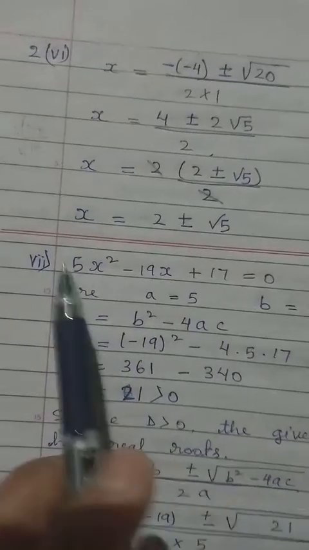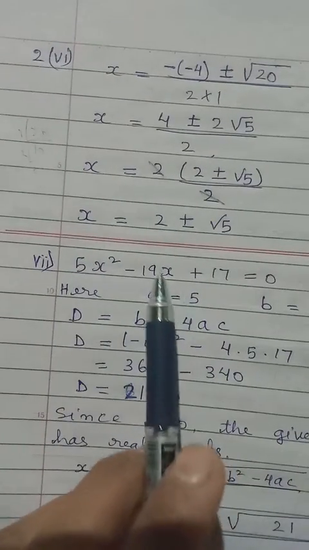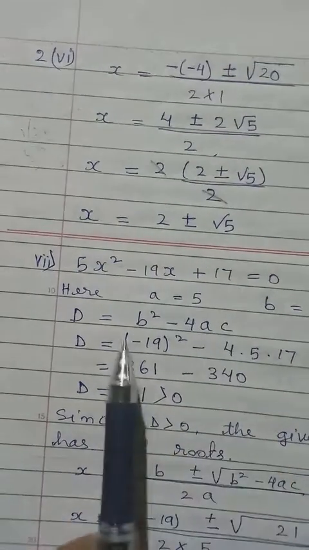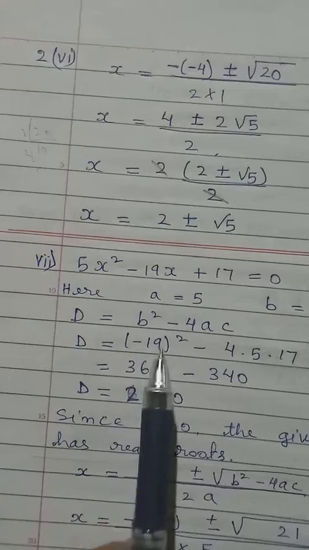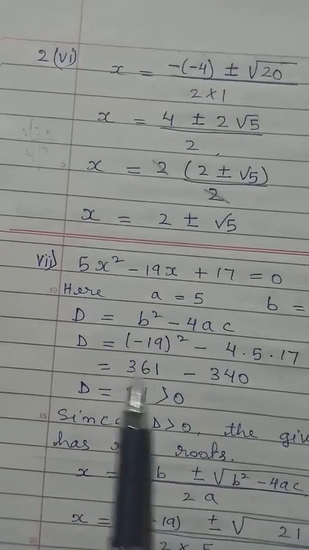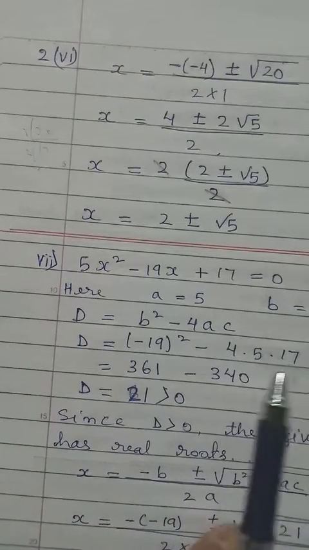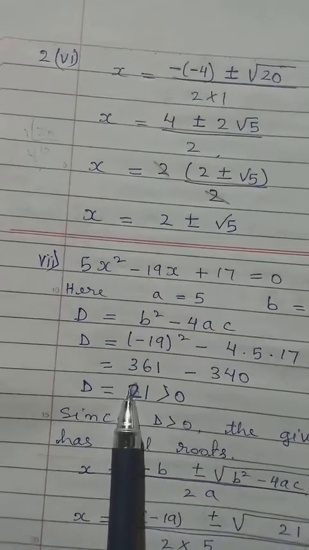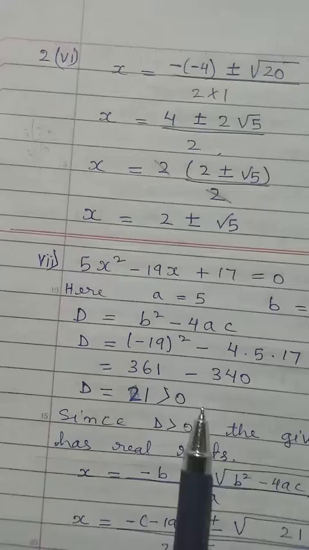Okay. Here a is 5, b is minus 19, c is 17. So minus, minus plus, 19 into 19, 361. 4 into 5 into 17, 340. So if we subtract, we get 21. Here also it is greater than 0, so they have real roots.